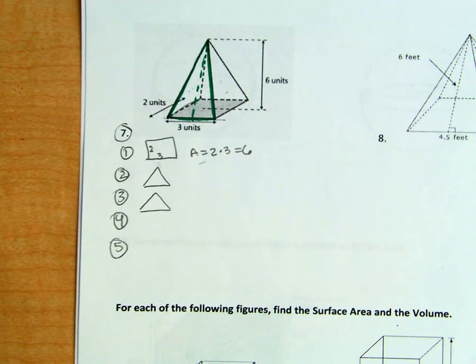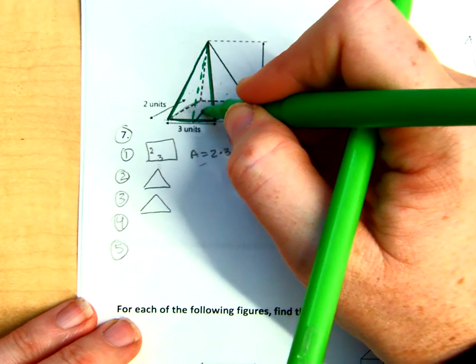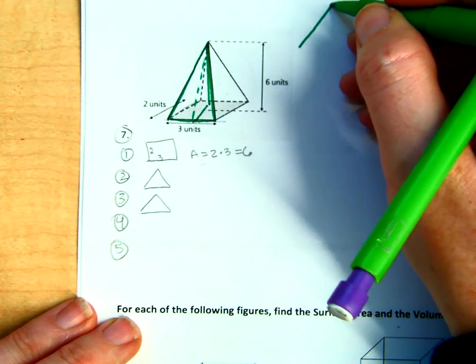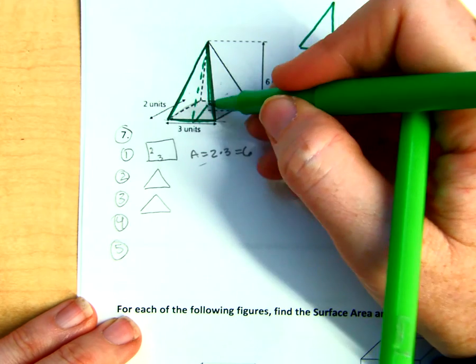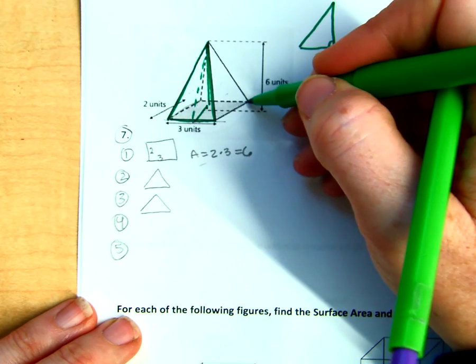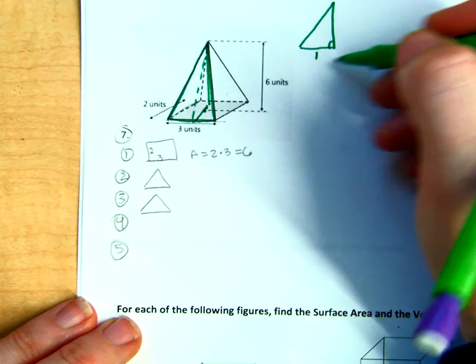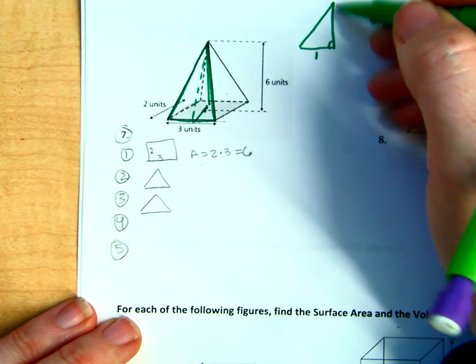And so I have to imagine, since I've only given you the actual height, that there's a right triangle in here. So I'm pulling out a right triangle, which I've just turned to the side for you, where this is going directly in the middle. So its base is going to be in the middle of this, which is only going to be 1 unit long instead of 2, and then its height is 6.